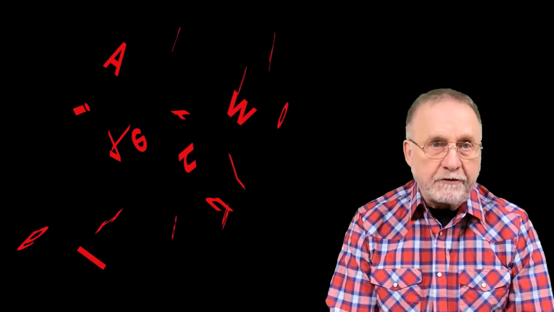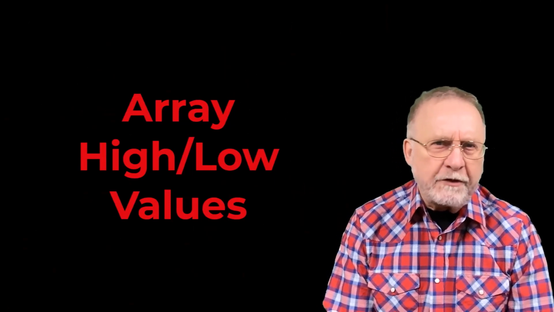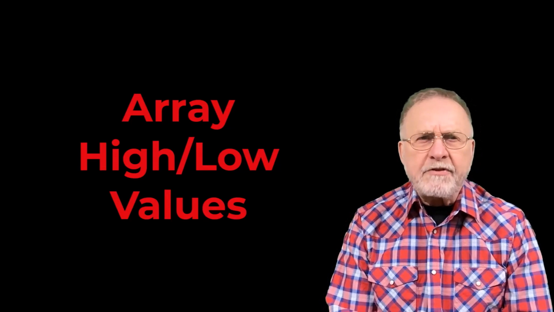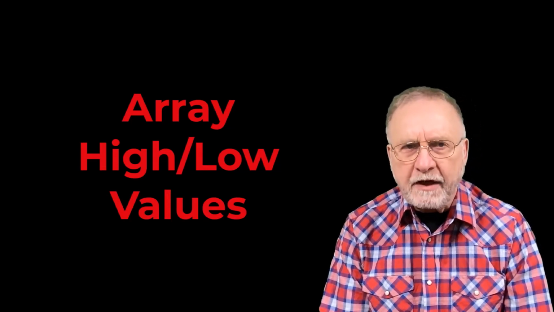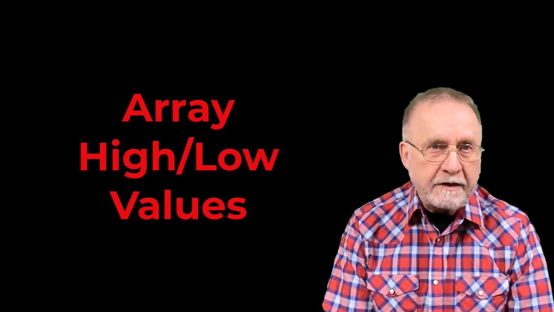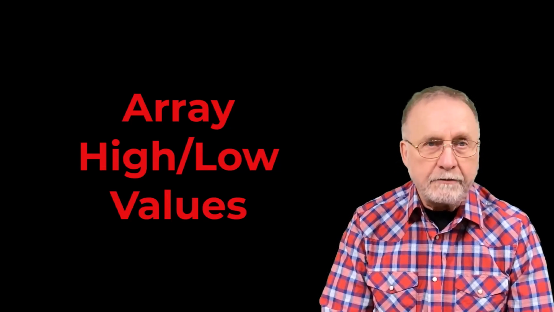Well, this one's really simple. Finding the highest value in an array and finding the lowest value in an array are almost identical. What you're basically doing is setting up a single variable to be the highest value. Then you place the value of the first element in the array into that variable. Initially, this is considered the high value.